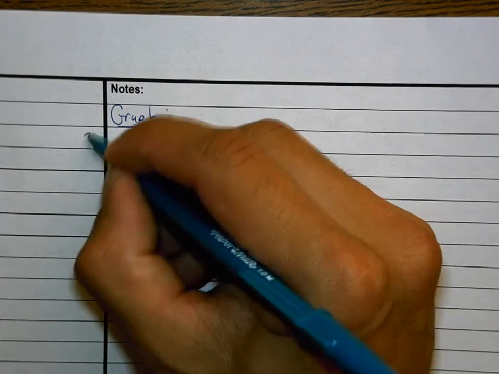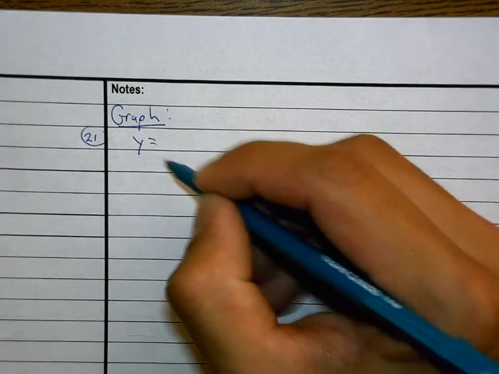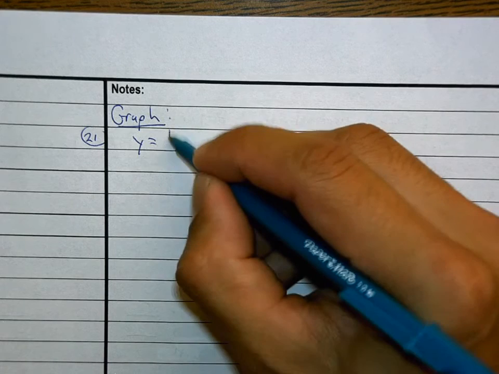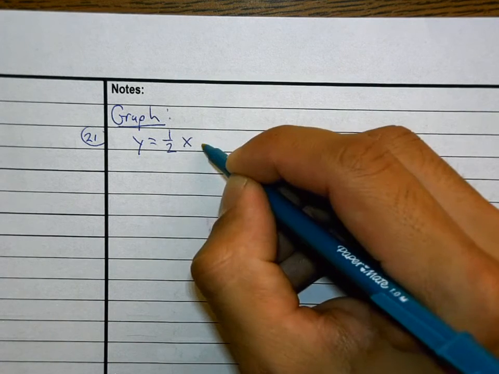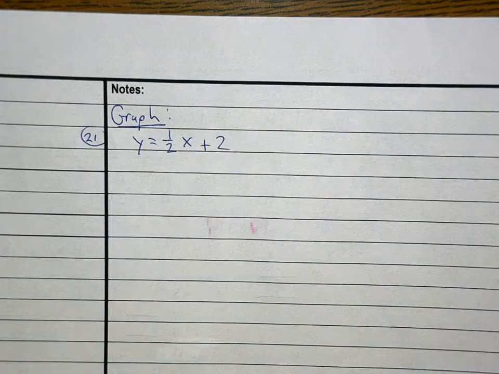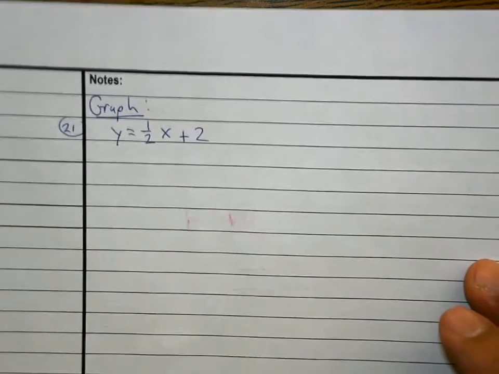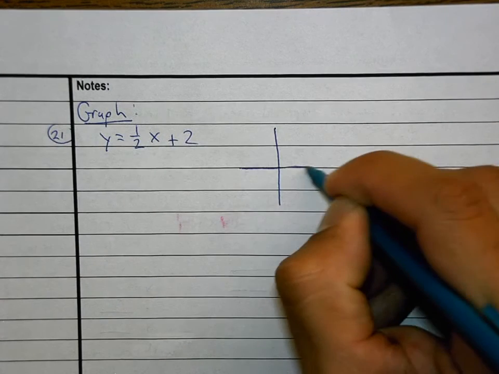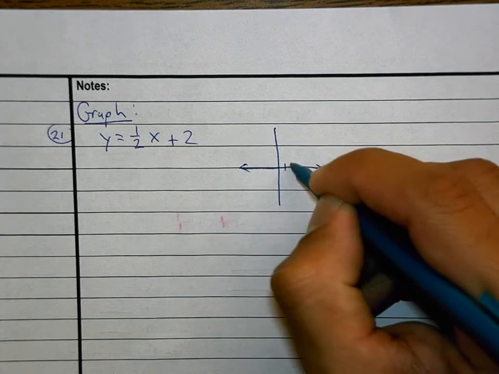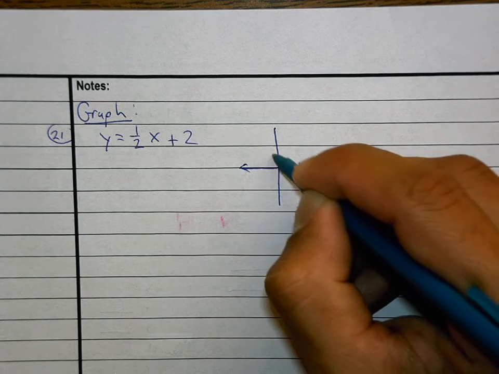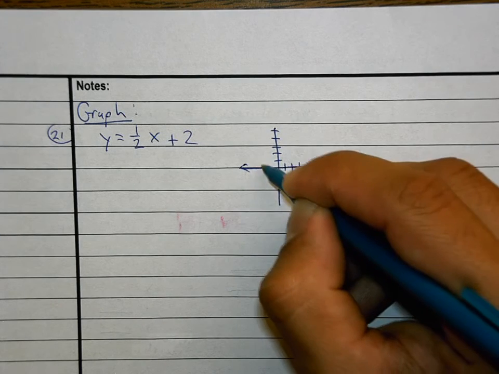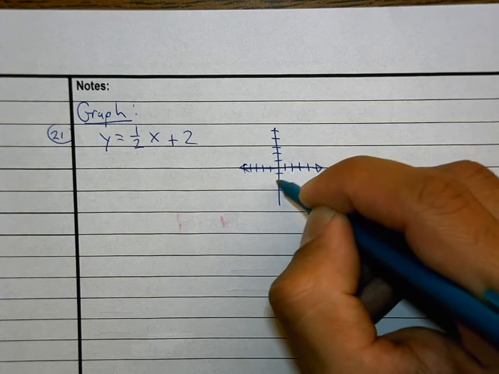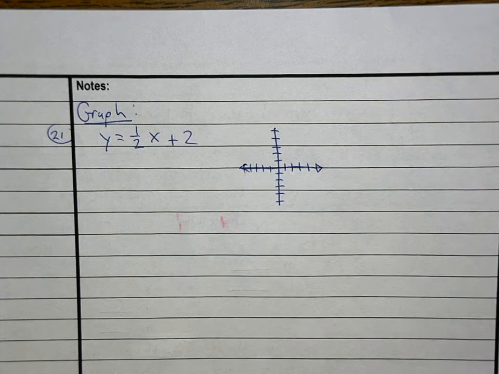I'll give you an example like number 21. On your worksheet, I think there's even little graphs that will be there. Like it has 1, 2, 3, 4, 5, 1, 2, 3, 4, 5. It's already done for you. It's kind of nice when it's already there for you.